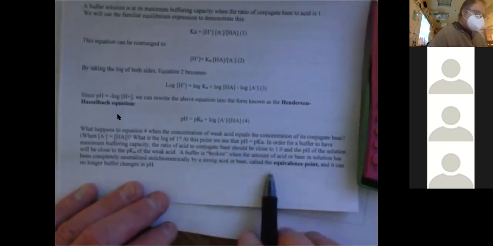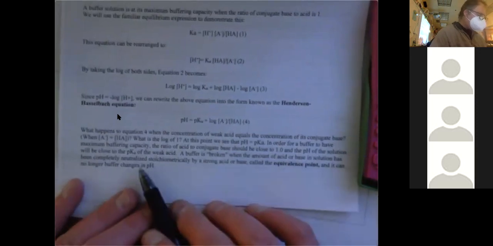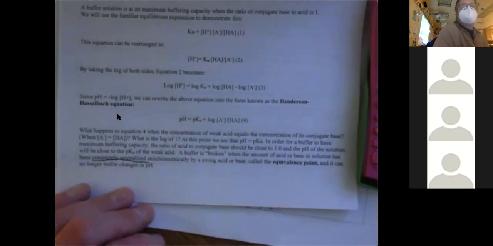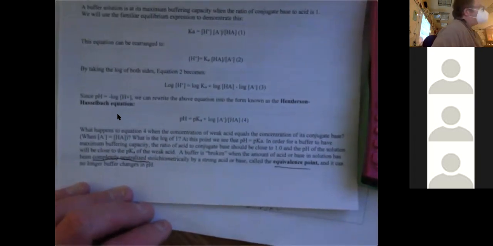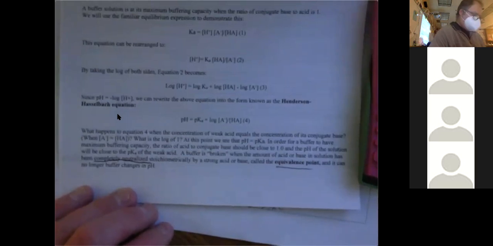A buffer is broken when the acid or base in the solution is completely neutralized by a strong acid or strong base. So again, that equivalence point is going to be a point of interest for you. We will titrate these buffers on Friday, hopefully. But that's our plan.